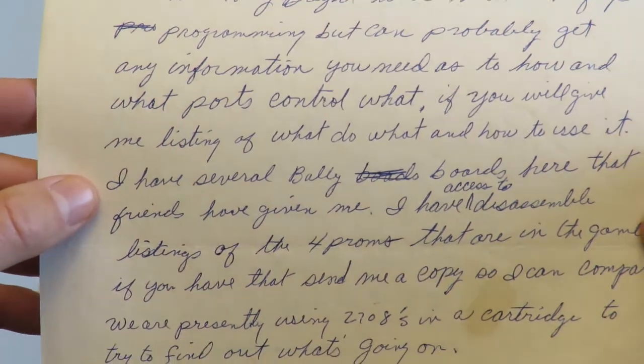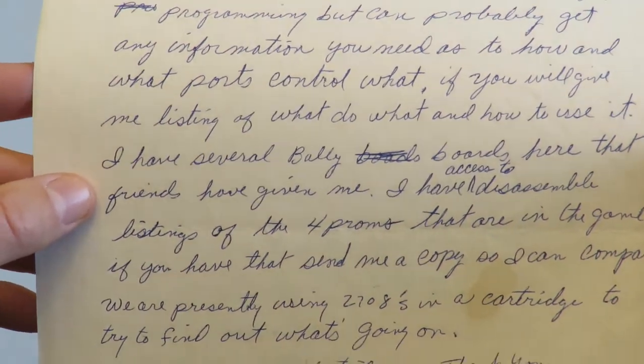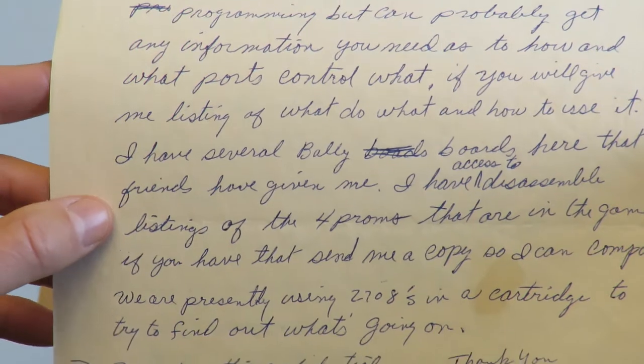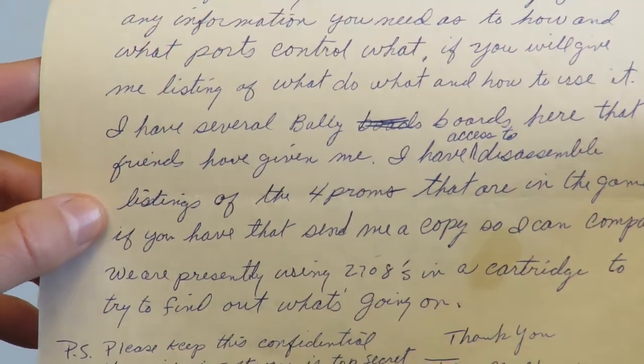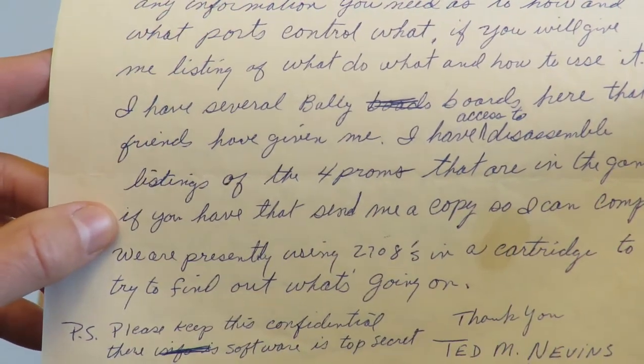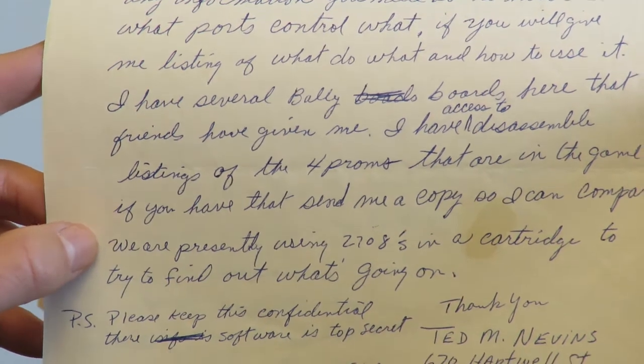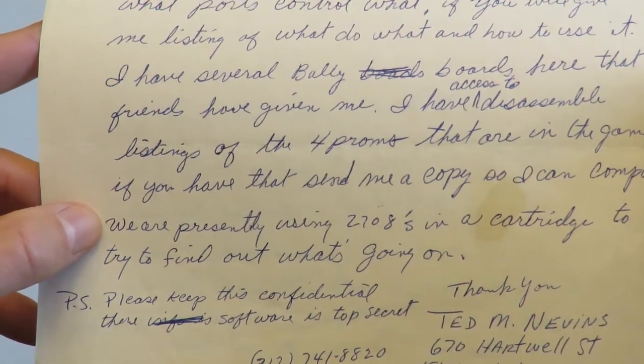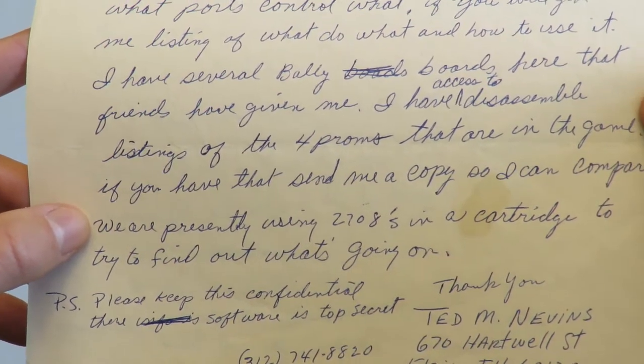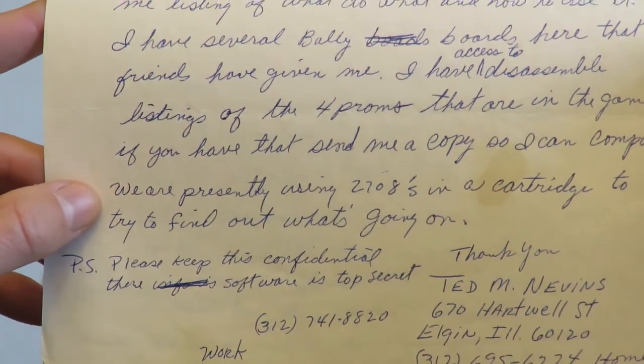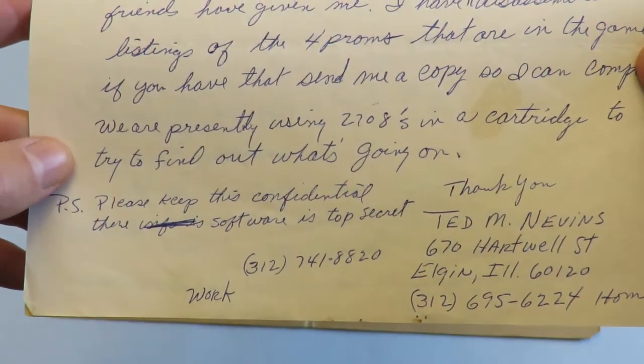I have several Bally boards here that friends have given me. I have access to disassembled listings of the 4 proms that are in the game. If you have that, send me a copy so I can compare. We are presently using 2 2708s in a cartridge to try to find out what's going on. P.S. Please keep this confidential."